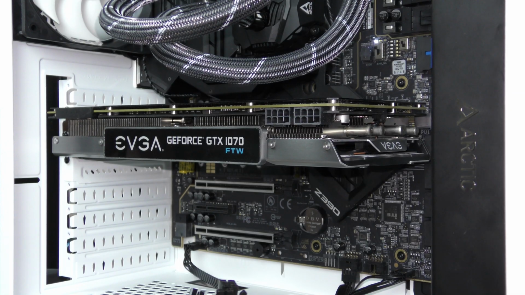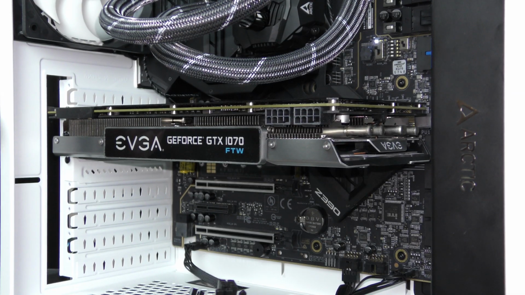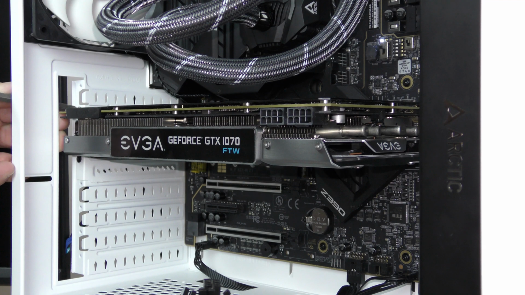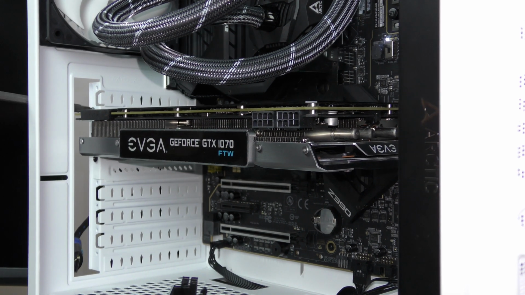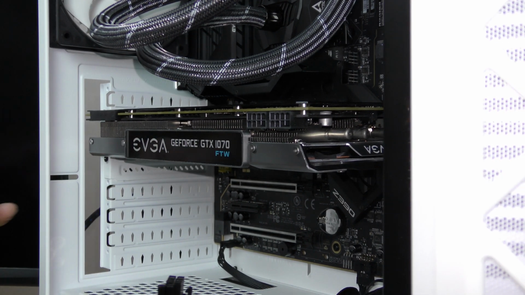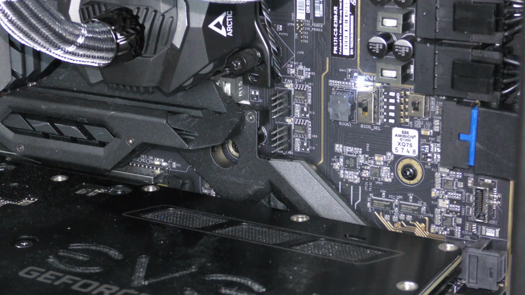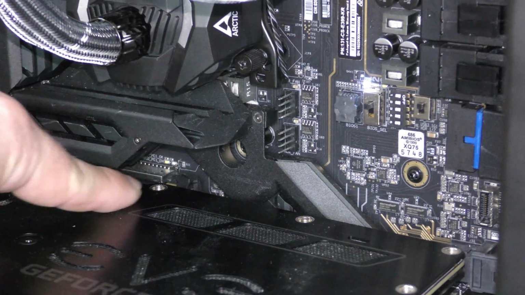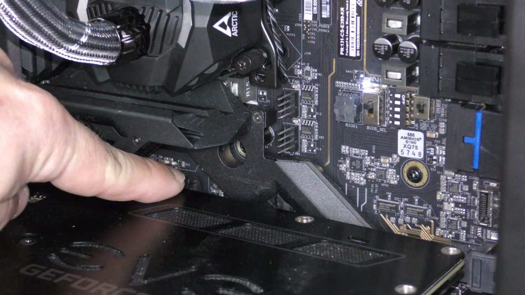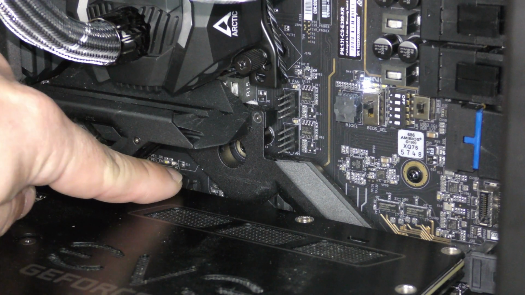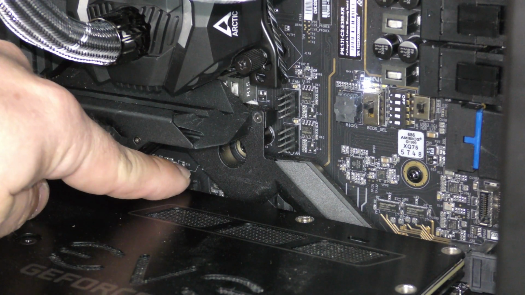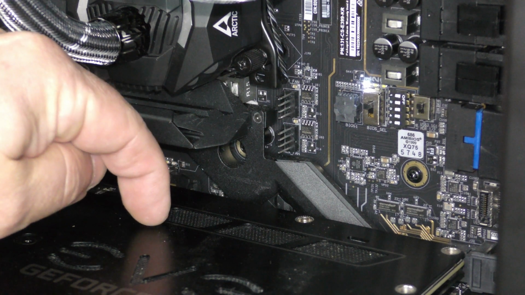Okay, so now we're gonna unscrew the video card. All right, now I'm gonna zoom you in a little bit closer so you can see the retention mechanism on the PCIe slot. At the very back of the PCIe slot, on most motherboards, if not all, there's gonna be some sort of retention mechanism, be it a little notch or a little button you need to press down on.